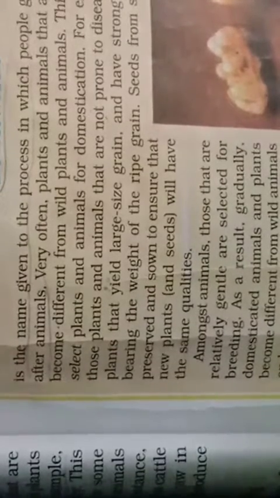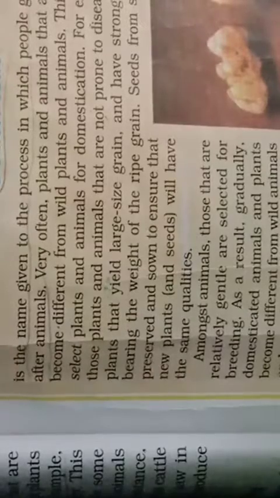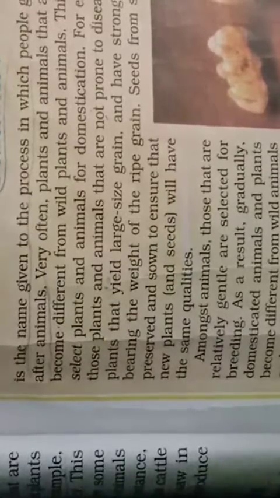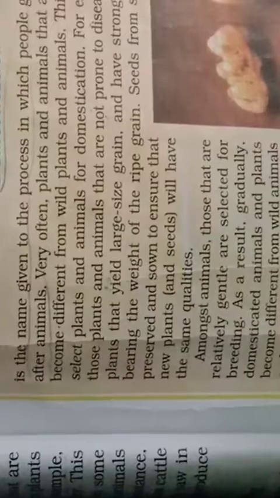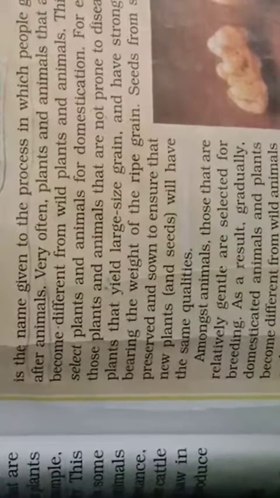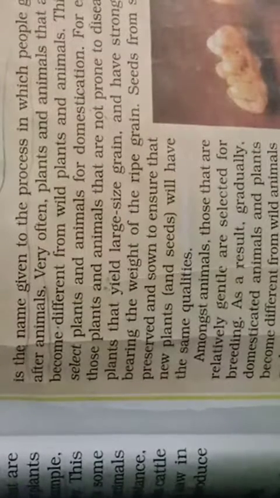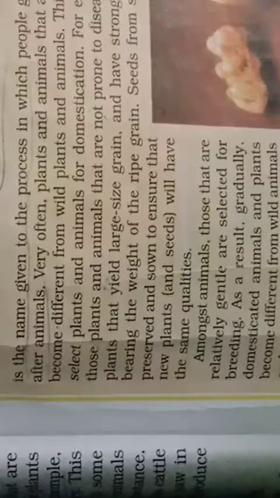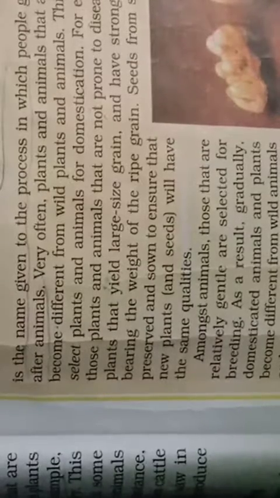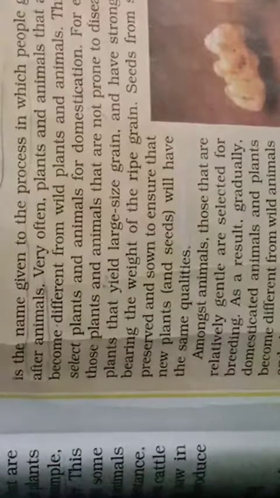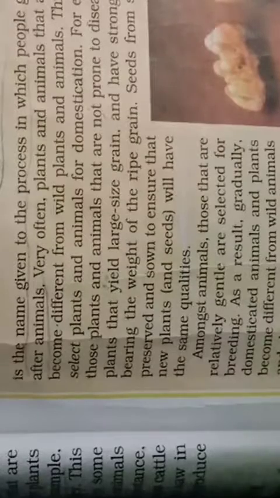They also select plants that yield large size grain and have strong stalks capable of bearing the weight of the ripe grain. Seeds from selected plants are preserved and sown to ensure that new plants and seeds will have the same qualities.